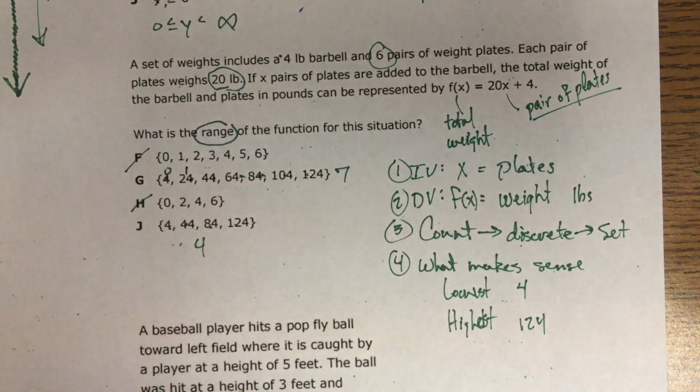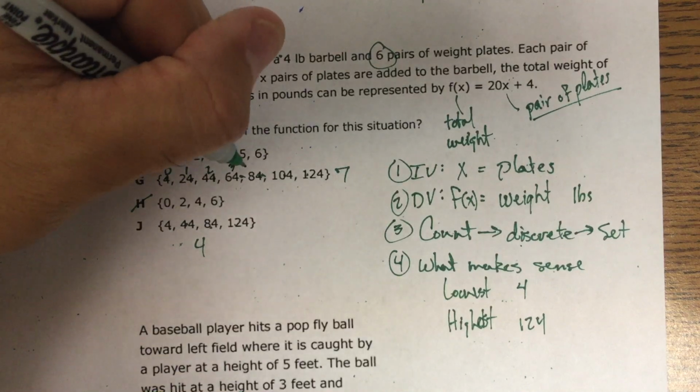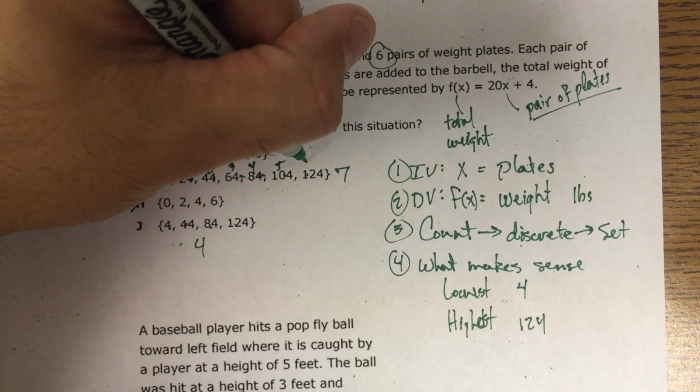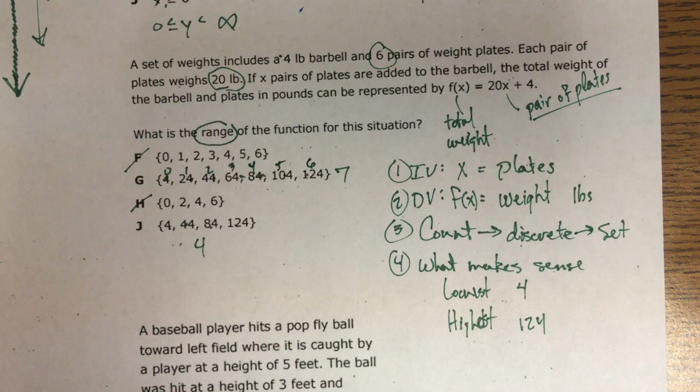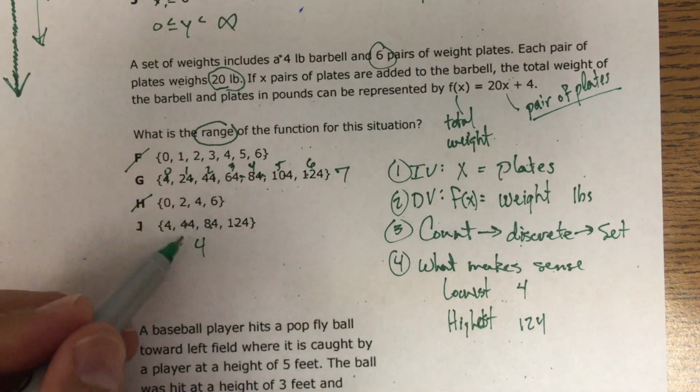If I put 1 pair of plates on there, 1 pair of plates would be 1 times 20 plus 4. Okay, that makes sense. If I have 2 pairs, 3 pairs, 4 pairs, 5 pairs, 6 pairs, these numbers make sense. In option J, I'm missing numbers.